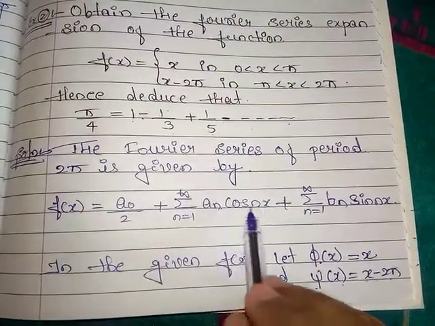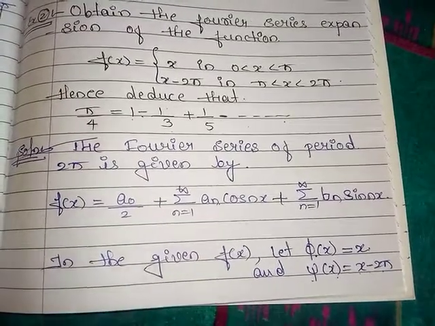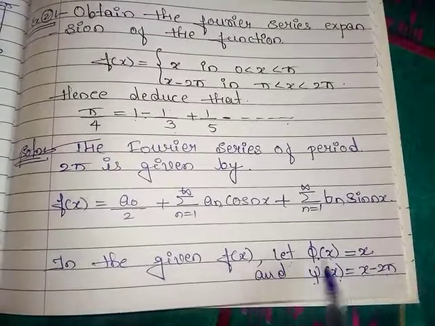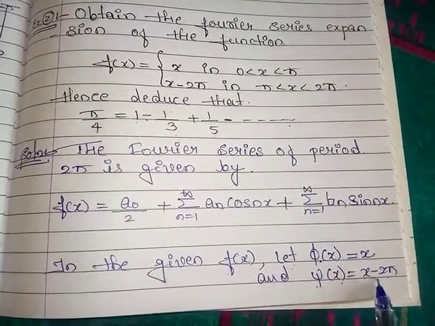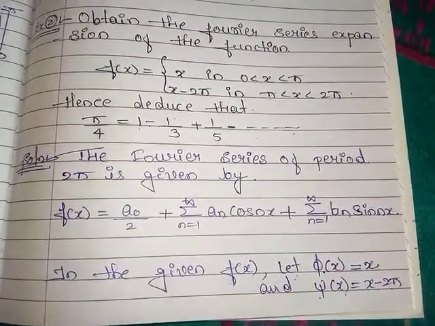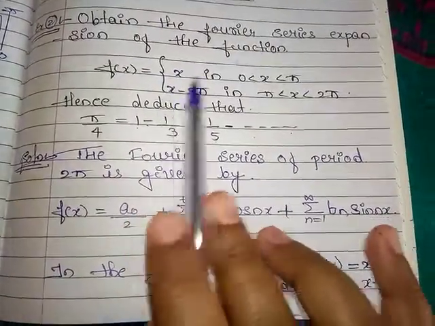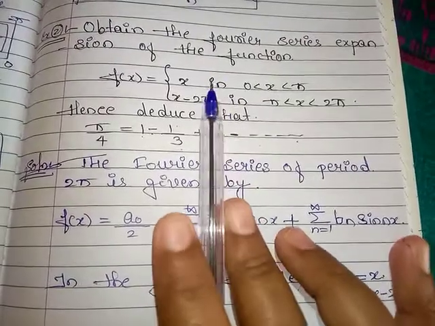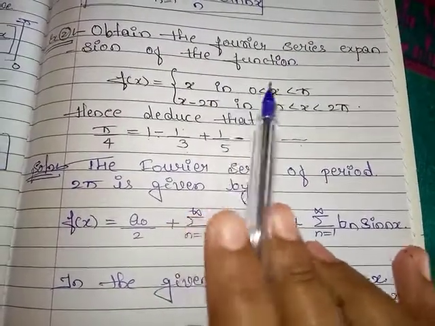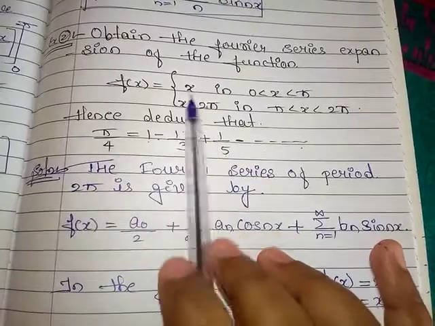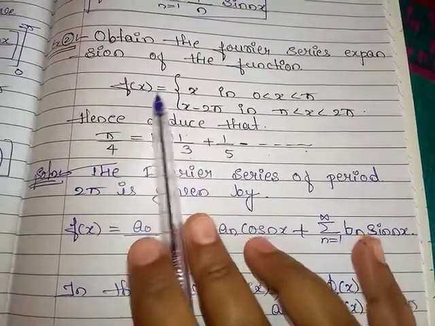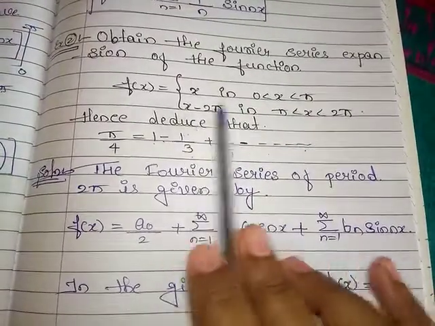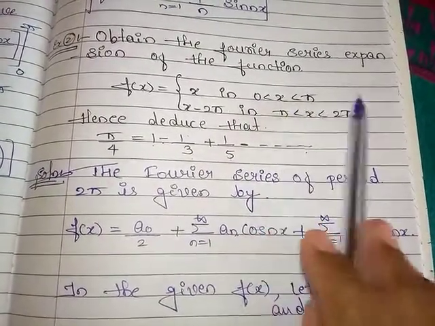And this is the Fourier series for the period 2 pi. In the given f of x, let phi of x be equal to x and psi of x be equal to x minus 2 pi. Now we have to check whether the given function is even or odd. We already know the form: f of x is equal to phi of x when x lies between 0 and pi, and psi of x when x lies between pi and 2 pi.